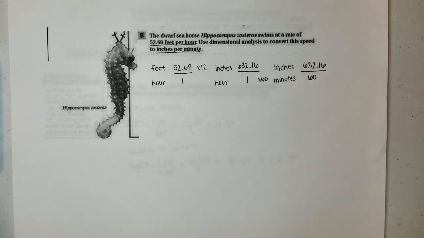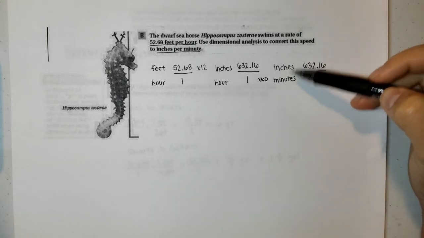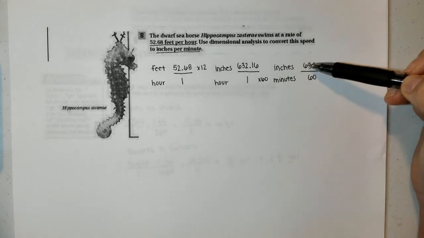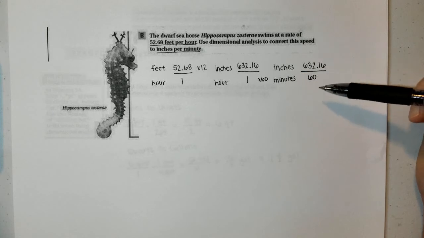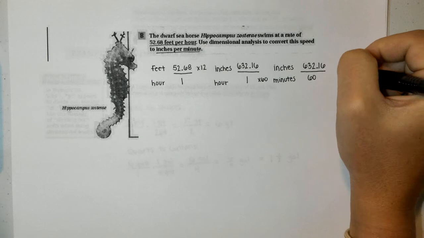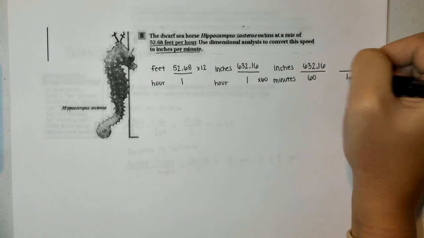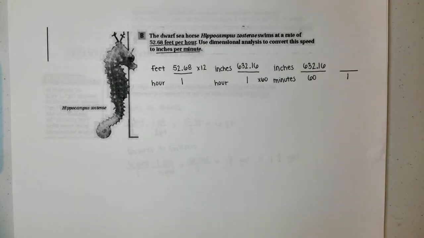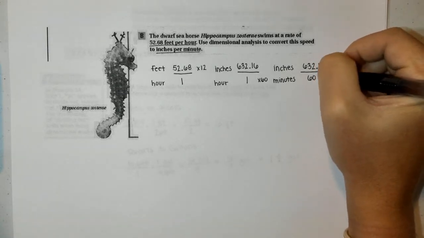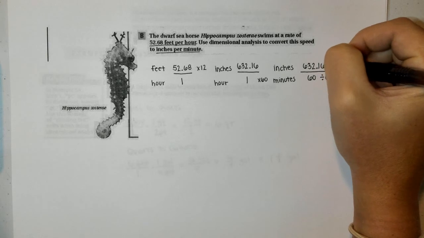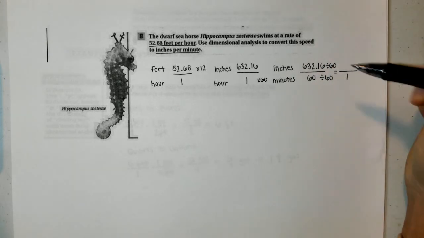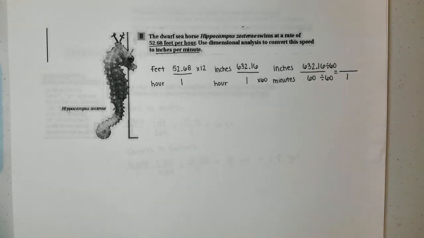So I know inches per minute, or how many minutes right now, not per 1 minute yet. We're going to get there in a moment. But we have 632.16 inches for 60 minutes. And now I want to get to just 1 minute. So my units are all correct now. And now I'm going to go to that unit rate. So to go from 60 to 1, I'm going to divide by 60. And I'm going to divide the top by 60. Because now that we have the correct units, we have to get our unit rate. So what we do to the top and bottom has to be the same.